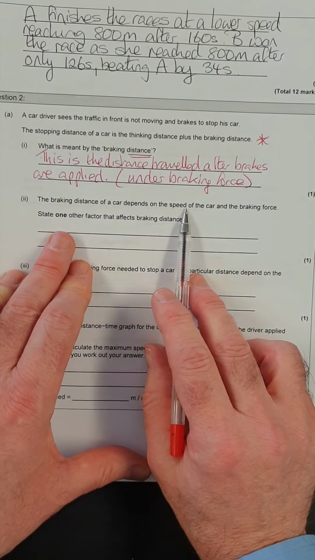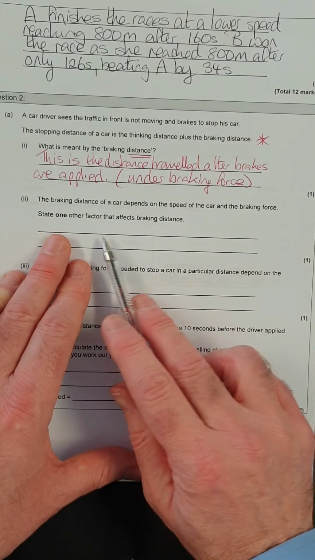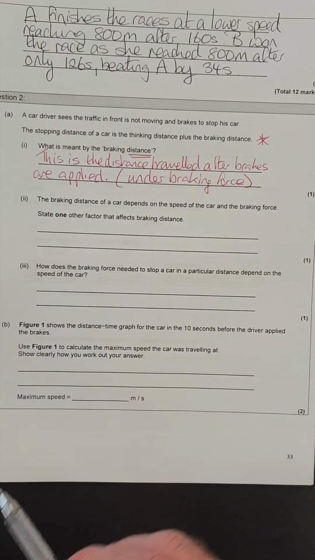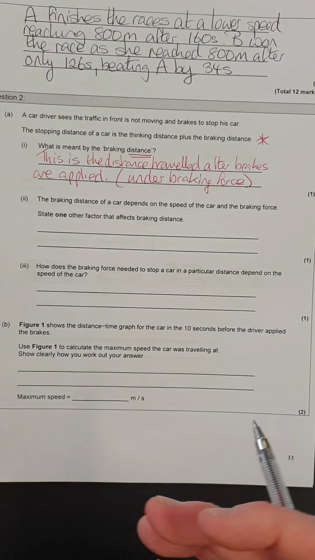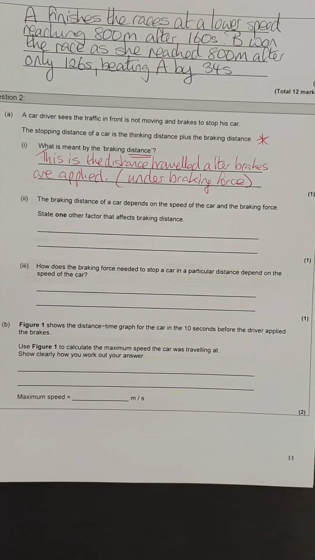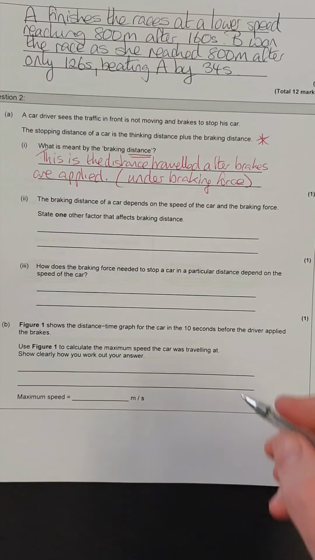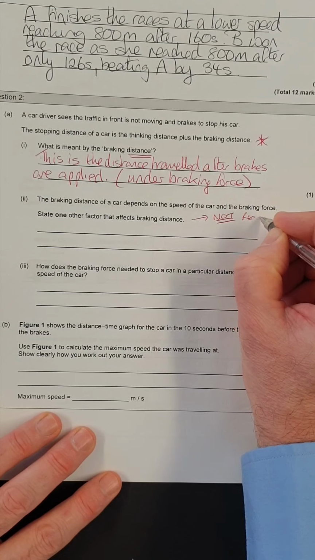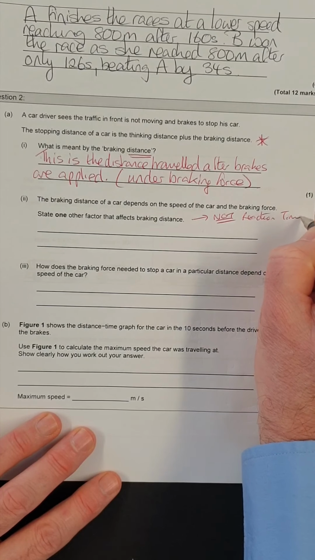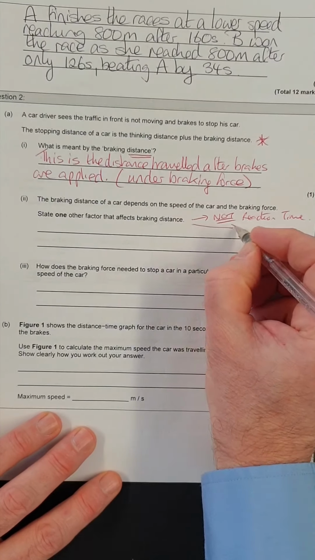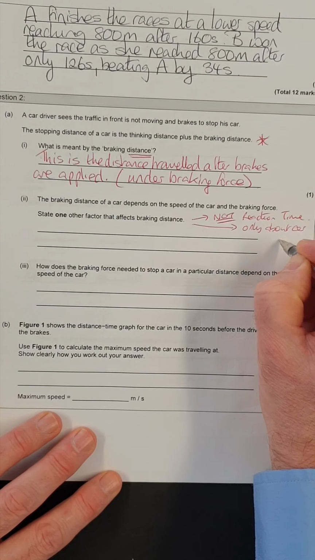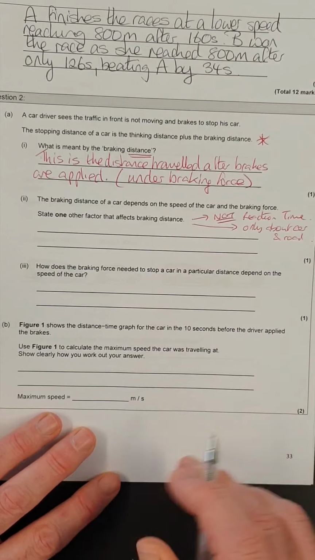The braking distance of a car depends on the speed of the car and the braking force. State one other factor that affects braking distance. So here we're thinking of we've hit the brakes, so this is not reaction time. Okay, because this is only about the car and the road.